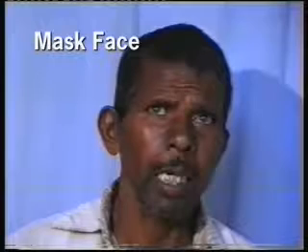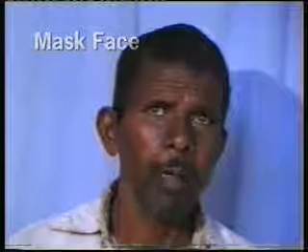This is a mask-like face of Parkinsonism. Watch the tremors of the hand. Watch the imbalanced gait and watch the typical pill-rolling tremors of Parkinsonism.